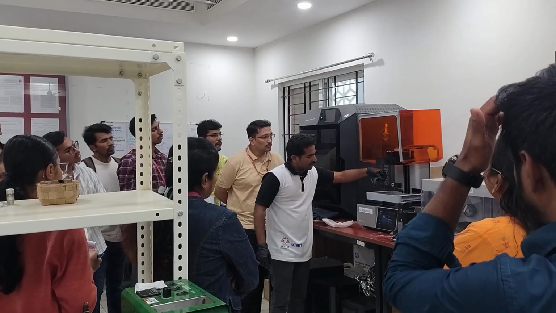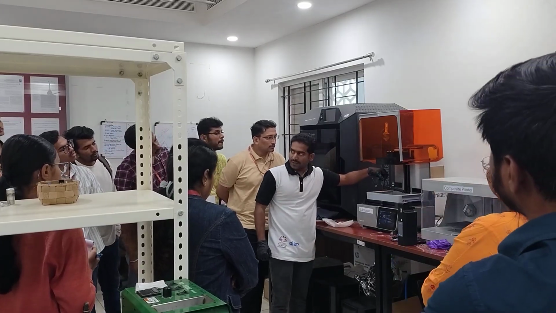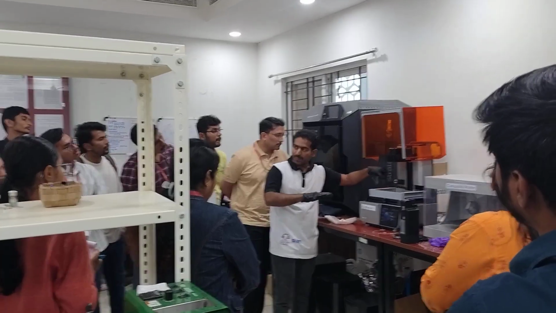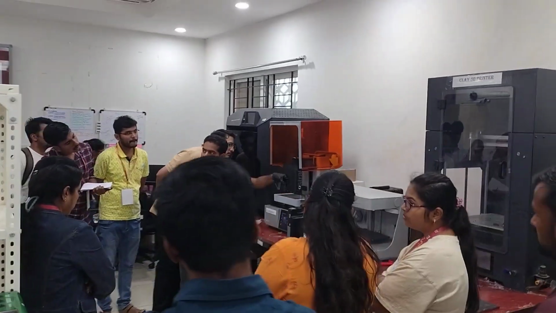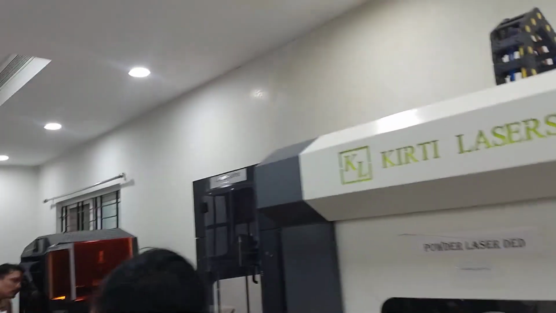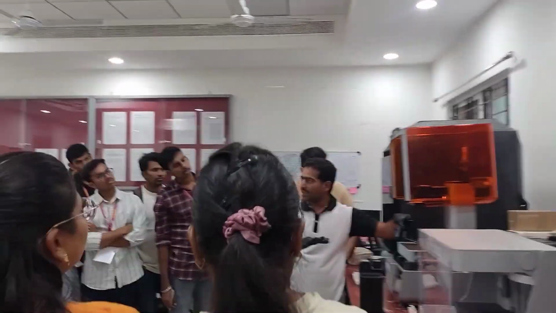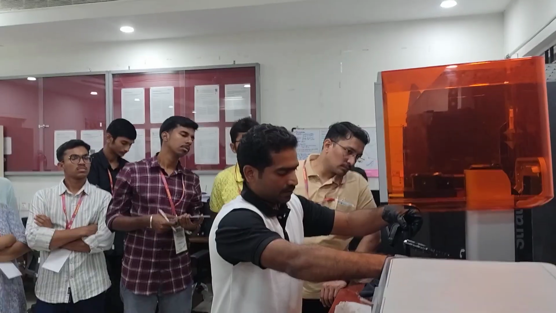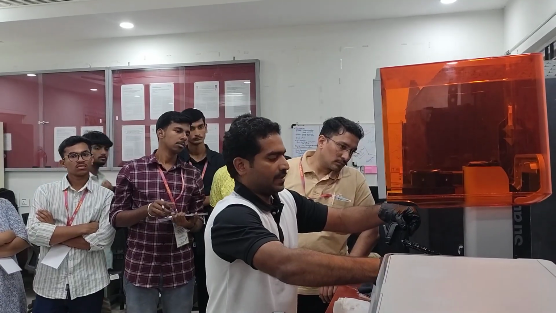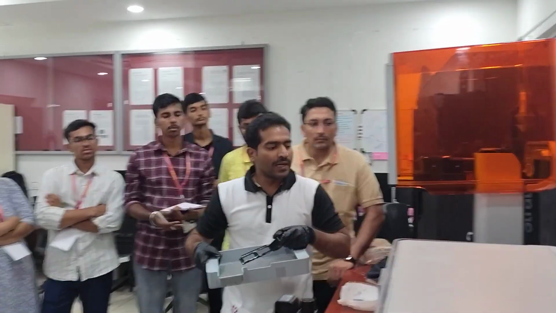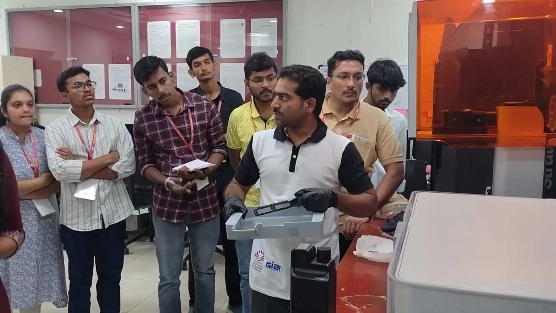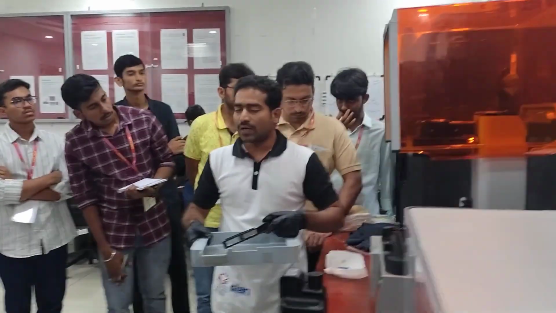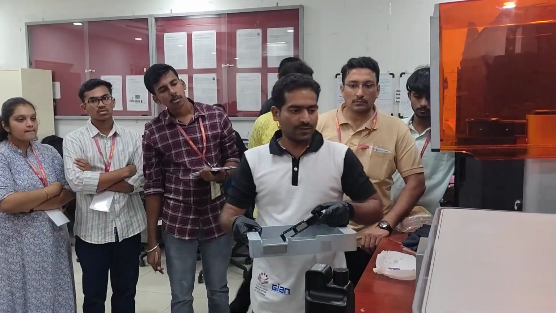So this is a platform which will move the resin every layer. If one layer prints, it will cover the platform with the resin. So it will level the resin. And then this is a bed, which is removable. And then you can see the screen, from where the projector or laser will throw the light.